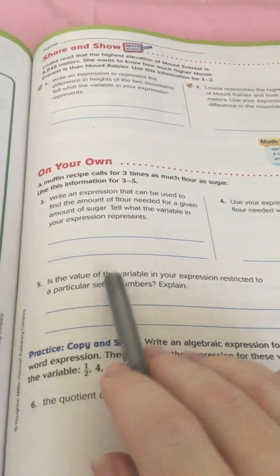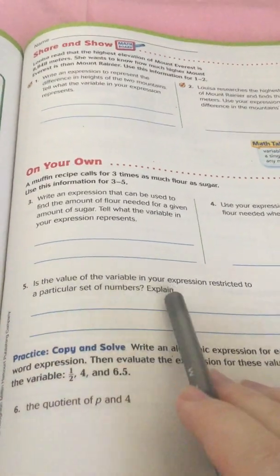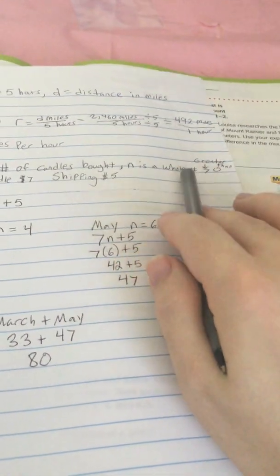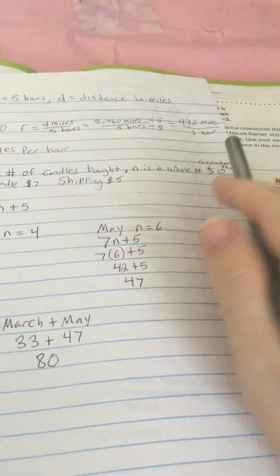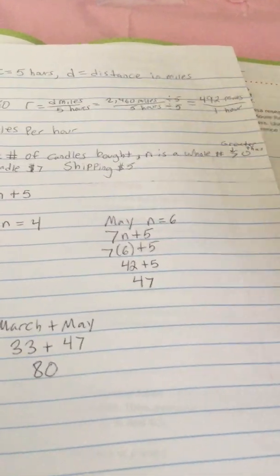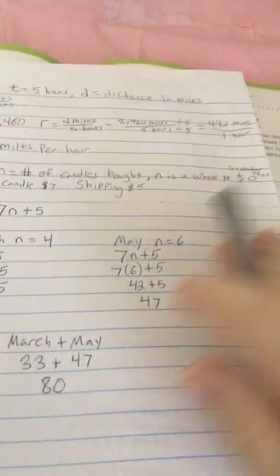Is the value of the variable in your expression restricted to a particular set of numbers? Explain. What they're asking here is, when we were talking about the candles, we said our candles had to be whole numbers greater than 0, because you can't buy negative amount of candles, and you can't buy half of a candle, you can't buy 2.5 candles.